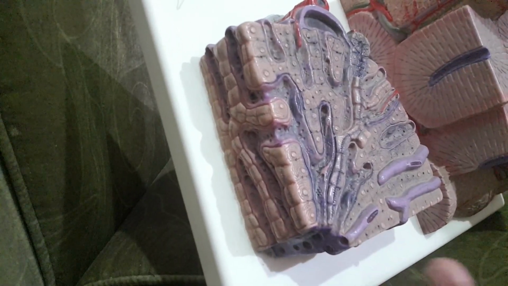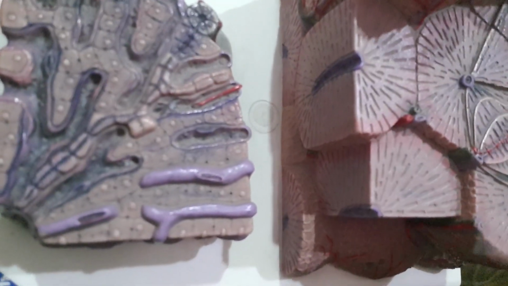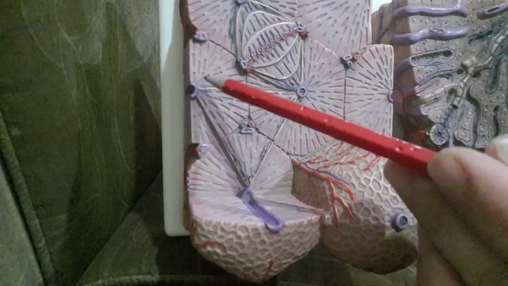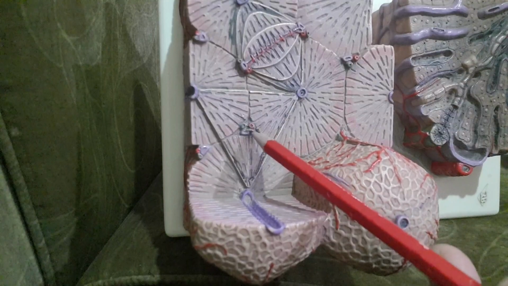So, to summarize today's class, you can see over here, this is the classic hepatic lobule. This one is the portal lobule, the center of which is formed by the portal triad and each corner by the central vein.